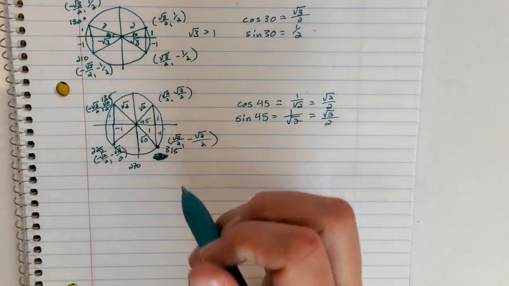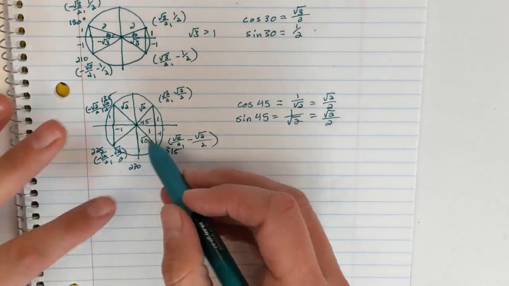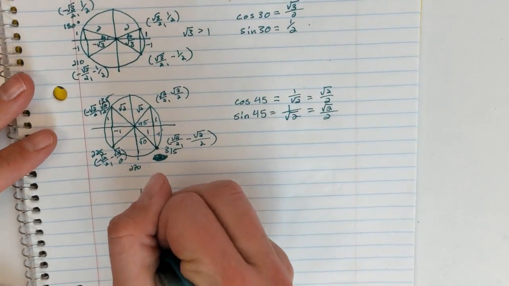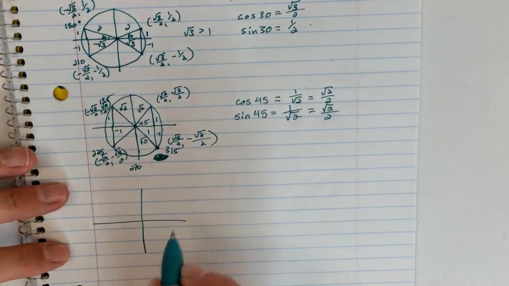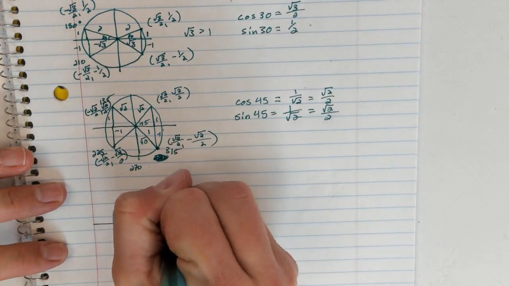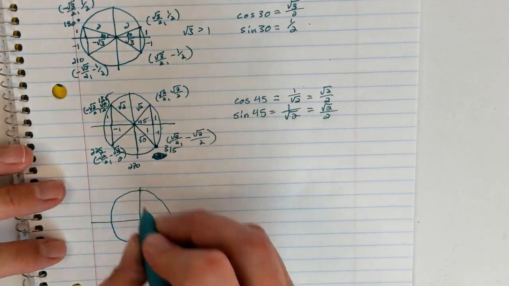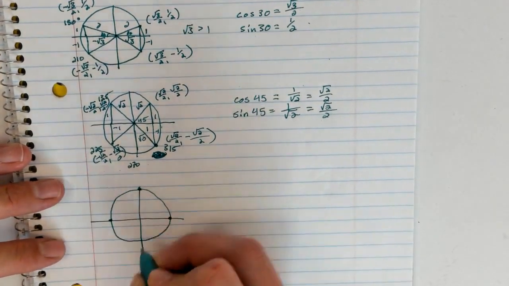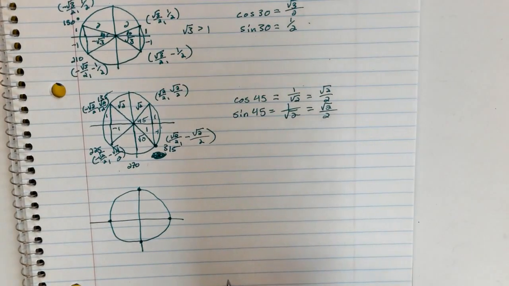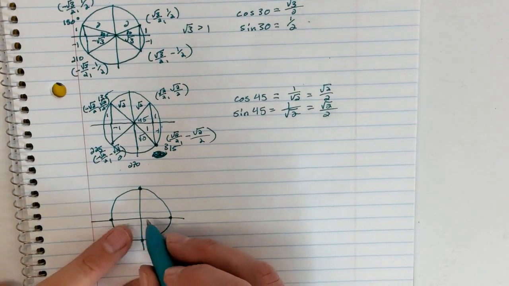So then the only thing left are the 90s, 180s, 270s, and 360s. So when we're looking at this, to get these points right here, even though they don't really make a triangle per se, we're still sitting on a unit circle, and these are just ordered pairs.